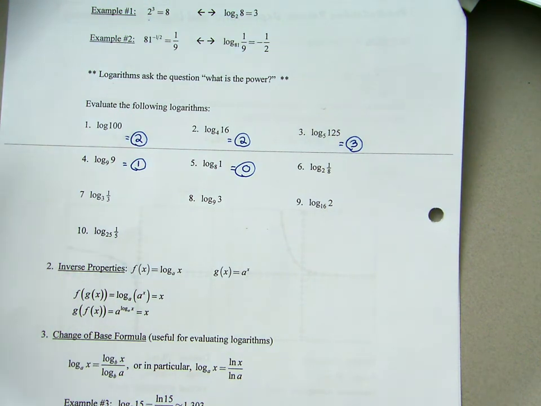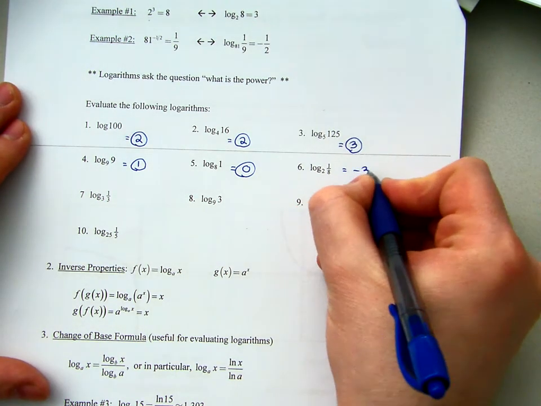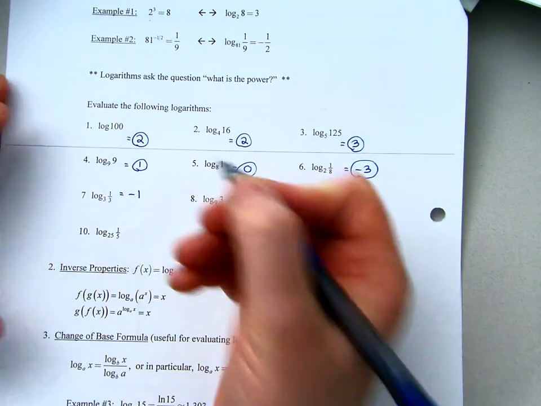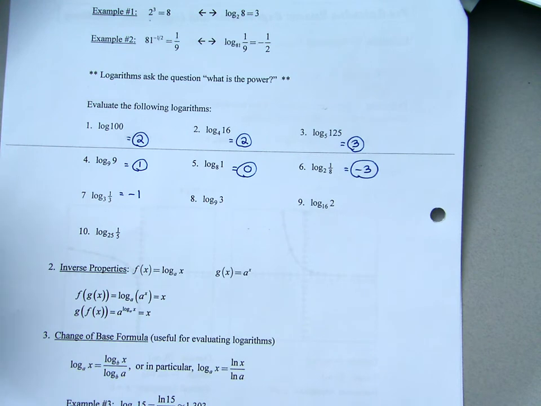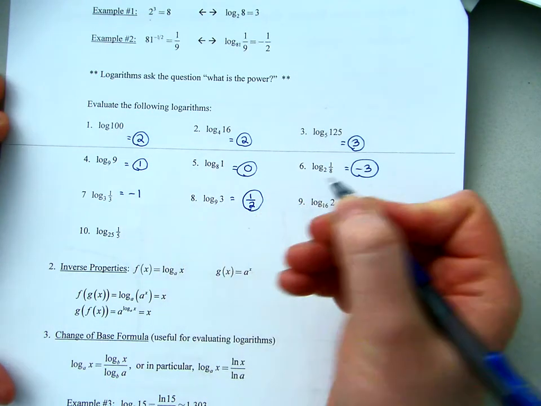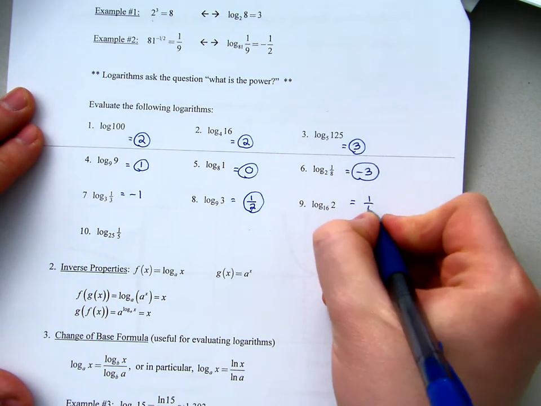Negative 3. Negative because we need to move to the bottom of a fraction. 2 to what power gives you 8? Well, 3. So we're going to make this negative 3. Jason, how about 7? Negative 1. Move it to the bottom of a fraction, and then 3 to the first gives us 3. Richie, how about 8? 1/2. Why? Square root. Square root of 9 is 3, so it's a 1/2 power over there. Eva, how about 9? 1/4, because we're doing a 4th root there.